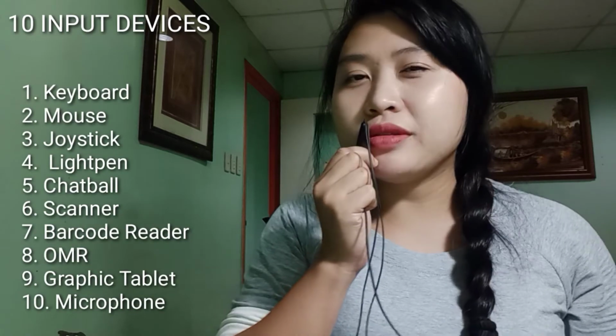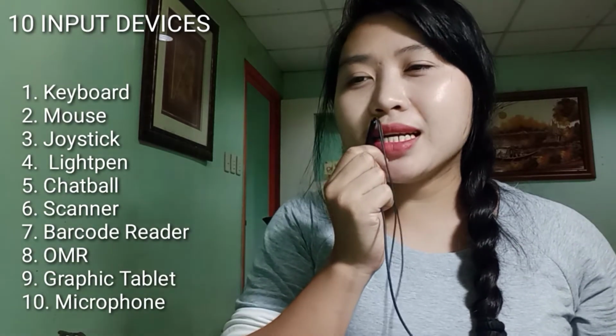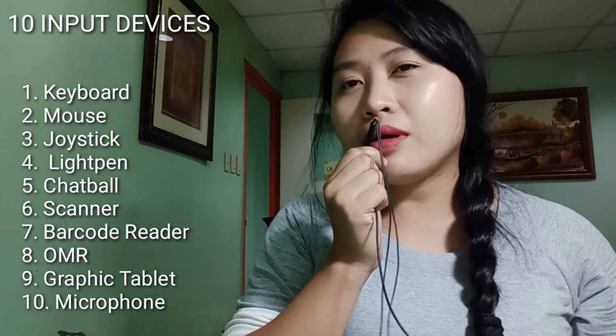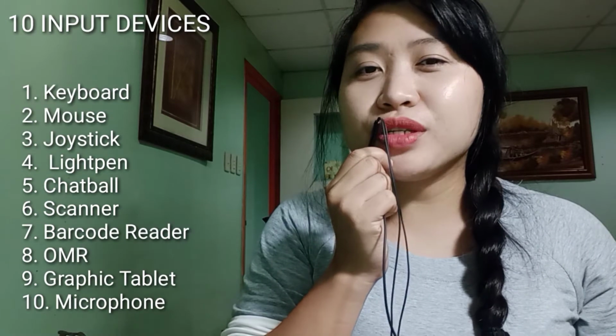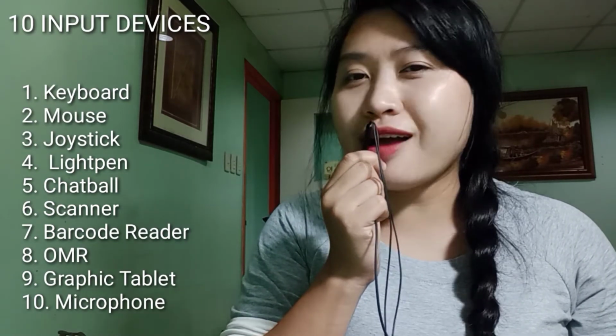The 10 input devices are keyboard, mouse, joystick, light pen, trackball, scanner, barcode reader, optical mark recognition or OMR, graphic tablet, and microphone. Number 1. Keyboard. It is used to enter text and it contains keys for letters, numbers, and special characters, as well as keys for specific functions.